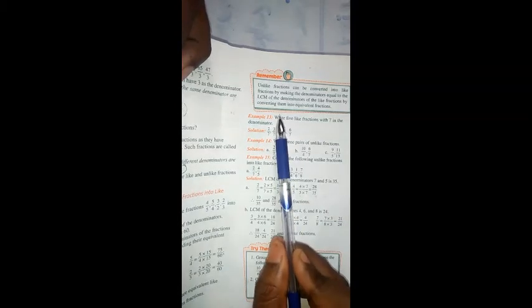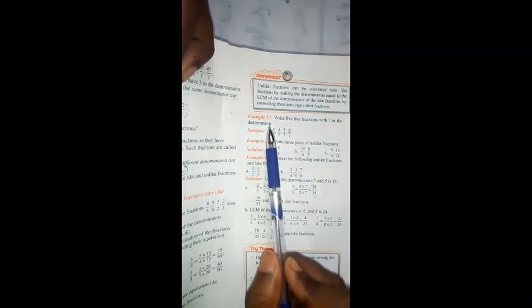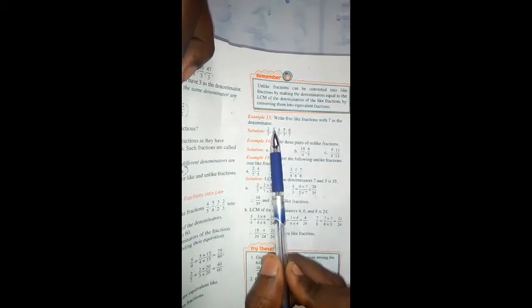Okay, now come to page number 79. Example 13. Look at this. Write 5 like fractions with 7 in the denominator.